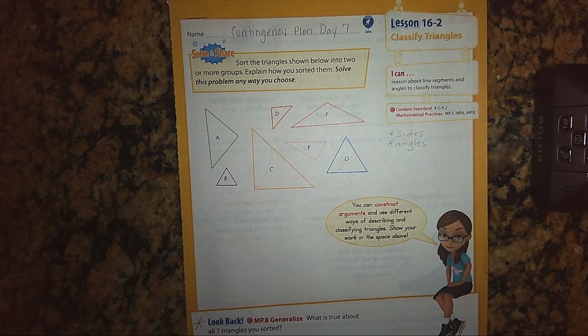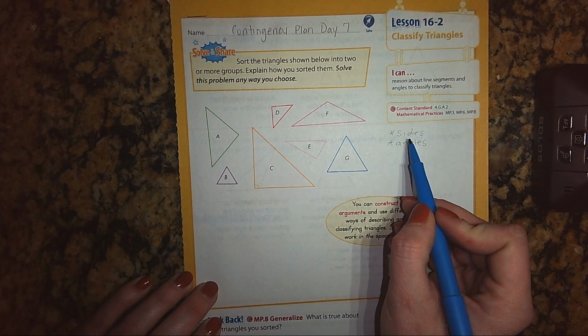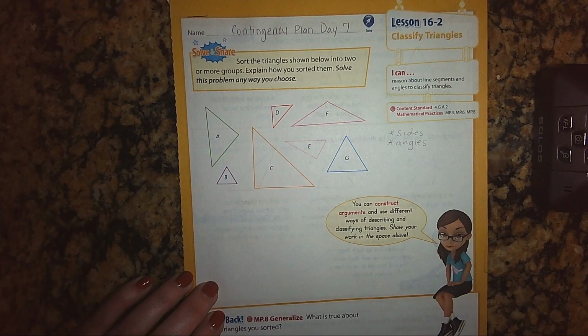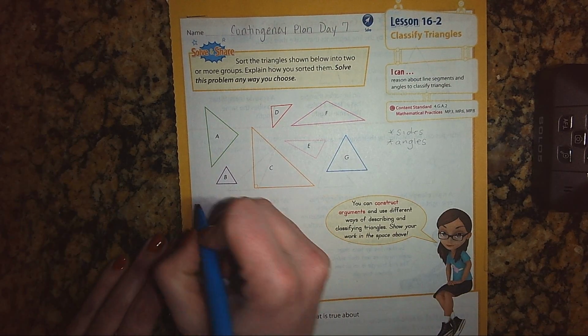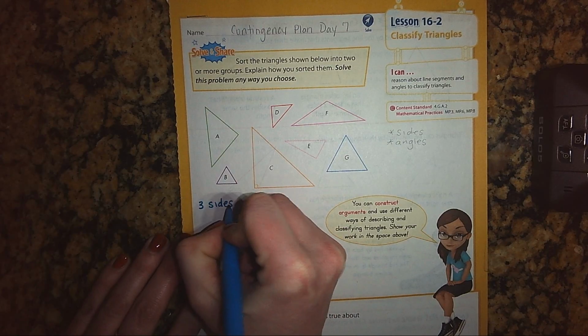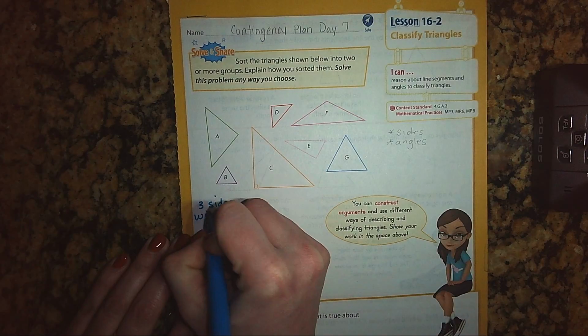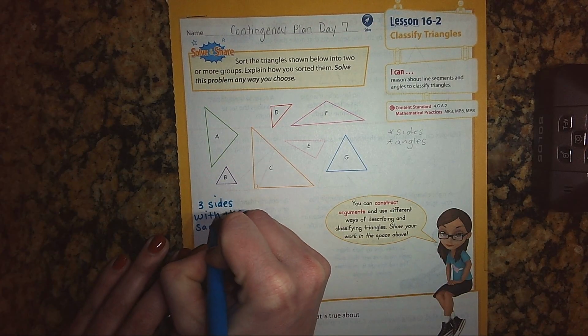So first, I sorted my triangles by their sides, and I said, okay, well, I see 2 triangles that look like their sides are all the same length. So I decided to make a category, 3 sides with the same length.